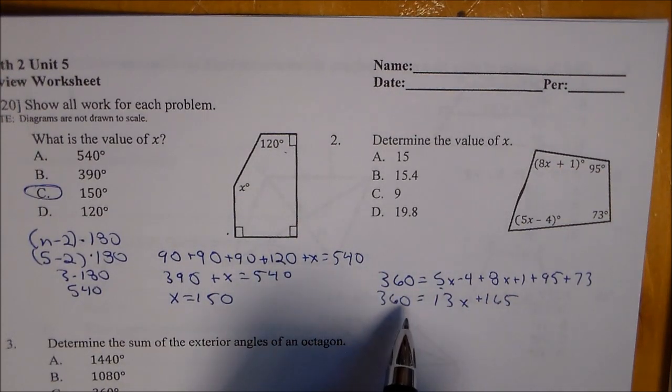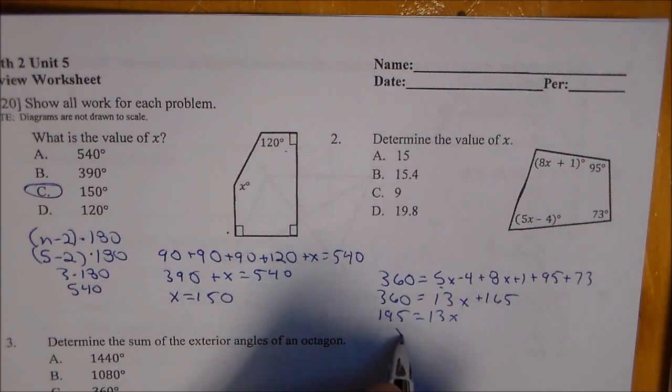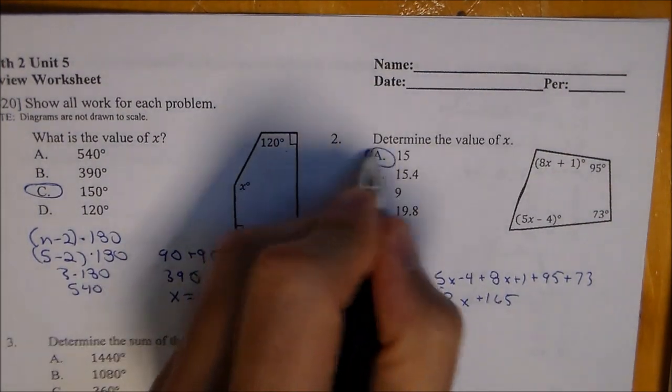We're going to subtract the 165 from 360, and we get 195 equals 13x, and divide that by 13, and we get that x is 15, which is answer A.